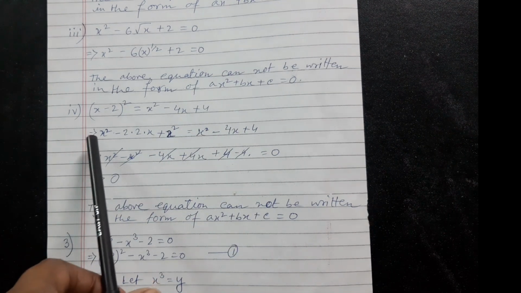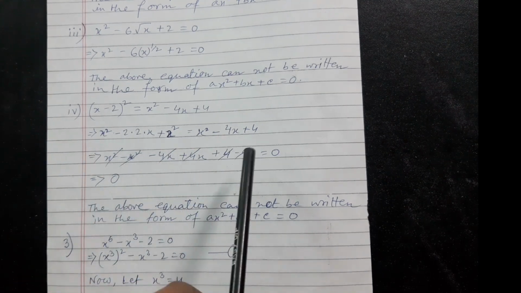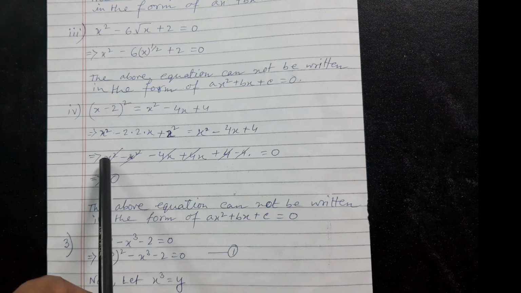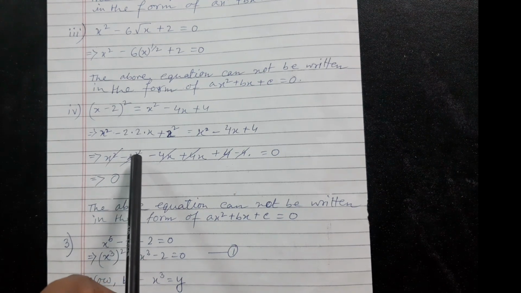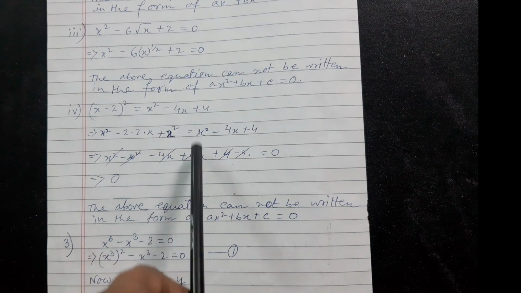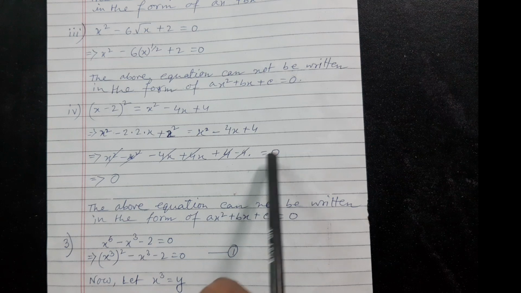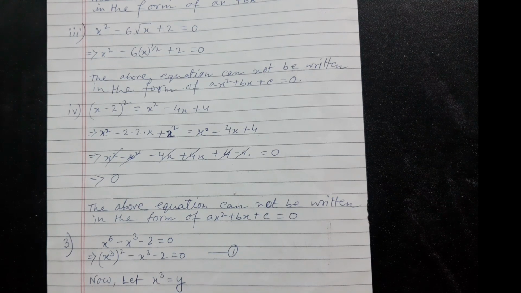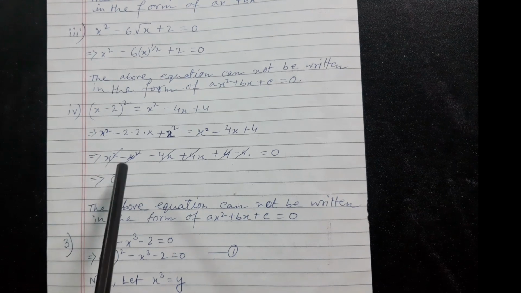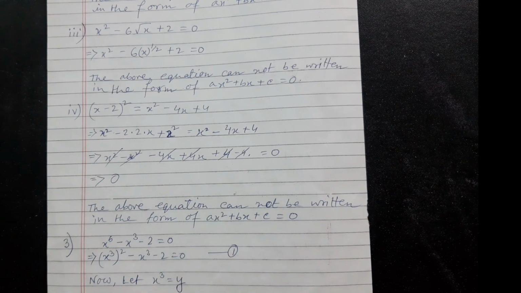Now, moving all the terms to one side, we will get x square minus x square minus 4x plus 4x plus 4 minus 4 equal to 0. Now, we see that all the terms cancel each other.